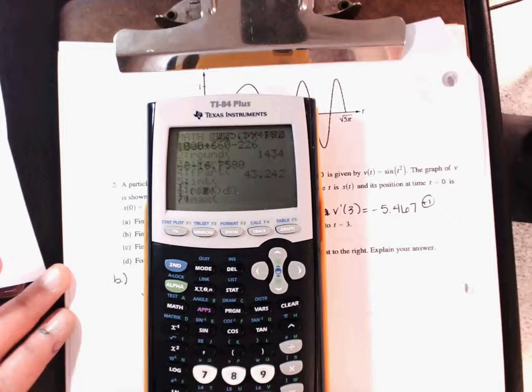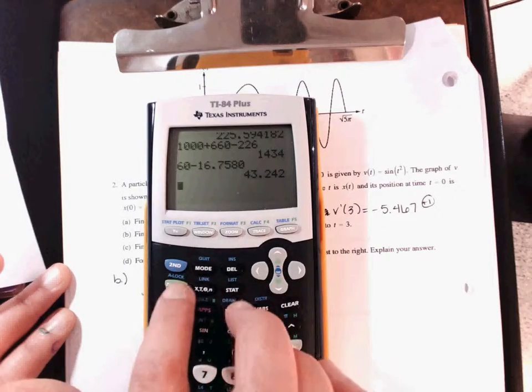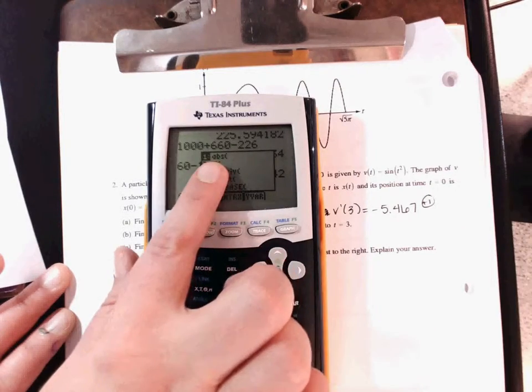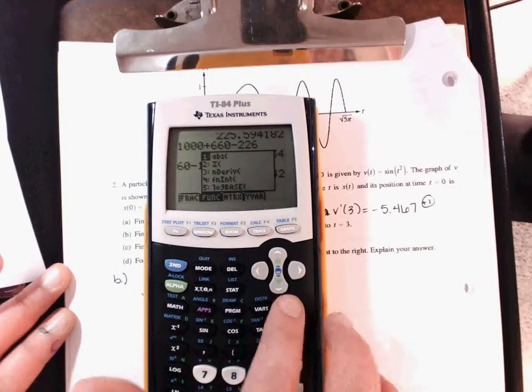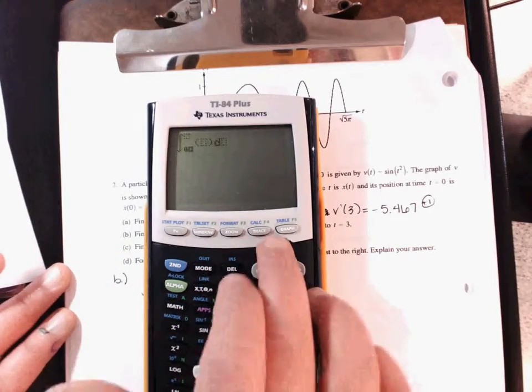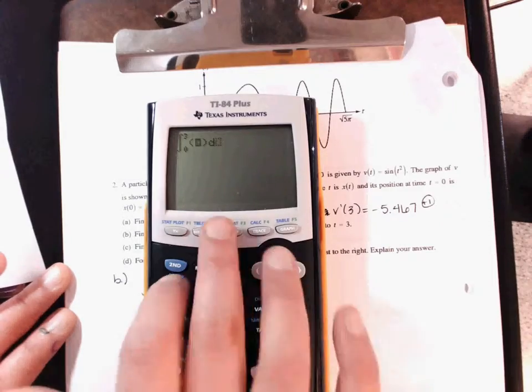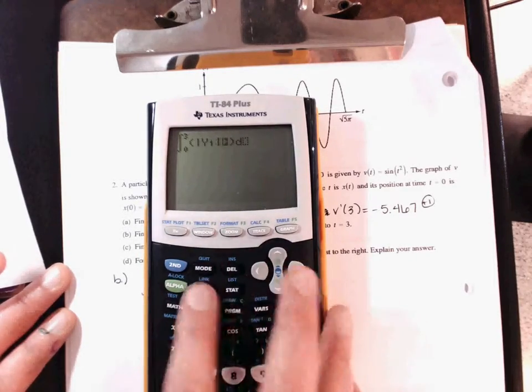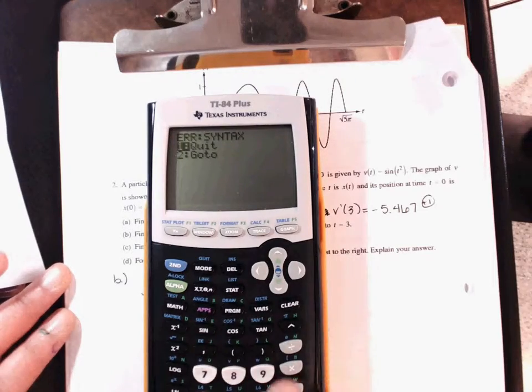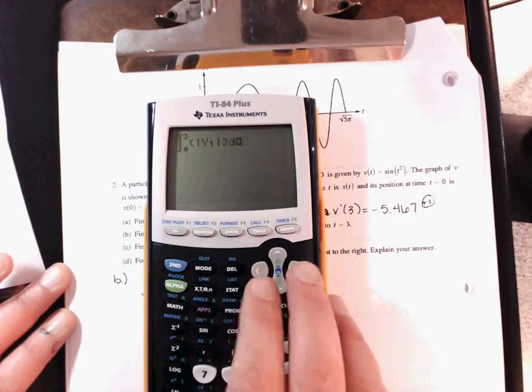And it'll pull up the bars. The other way that you can do it is to go into alpha window, and there's a shortcut, ABS, right there. So either one of those will pull up the absolute value bars. So math 9, 0 to 3, then alpha window, absolute value, alpha trace, y1 dx. Oops, I put it in the wrong spot. And then that's where your answer would come from for that.